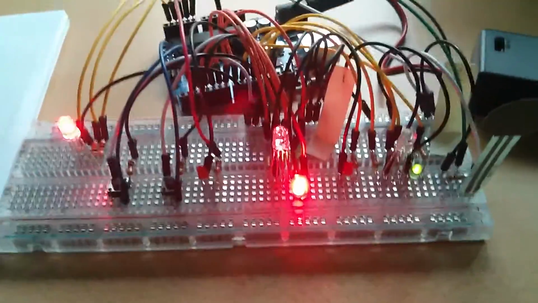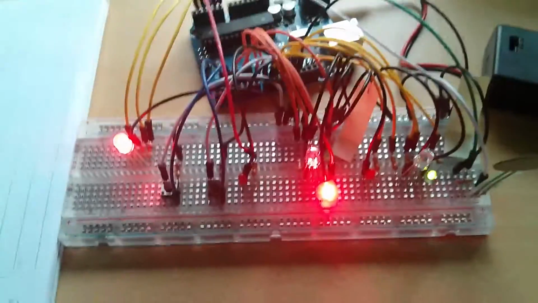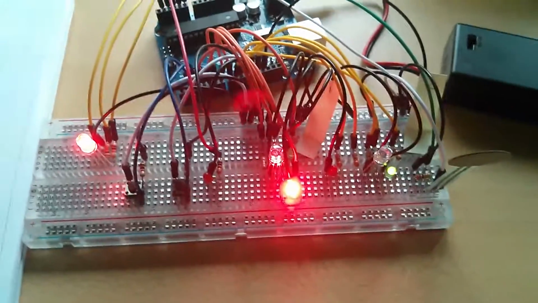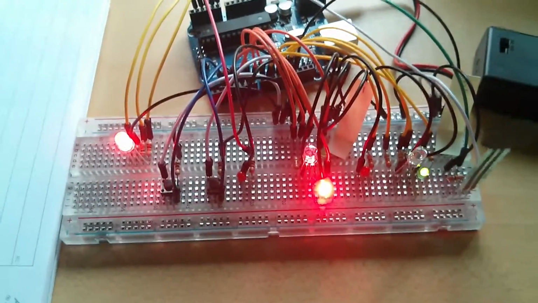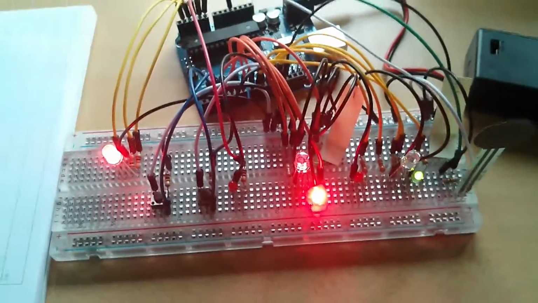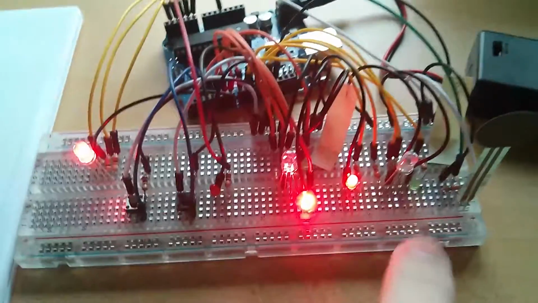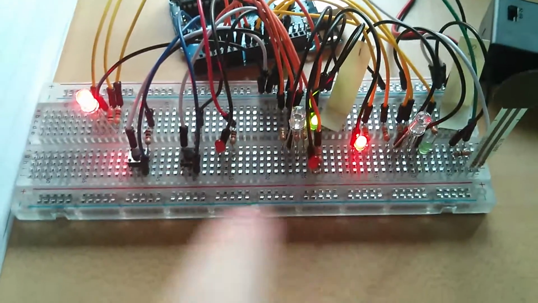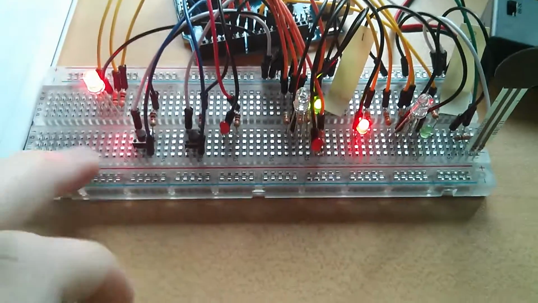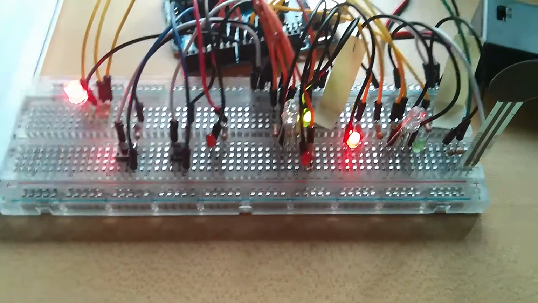There are going to be a few lens flares. I'm sorry about that. The basic timing of these LEDs is a 10-second green, a 3-second yellow, and then a 2-second red. You can see them swapping around right now. This LED is off because there's no train, and the push buttons haven't been pressed.